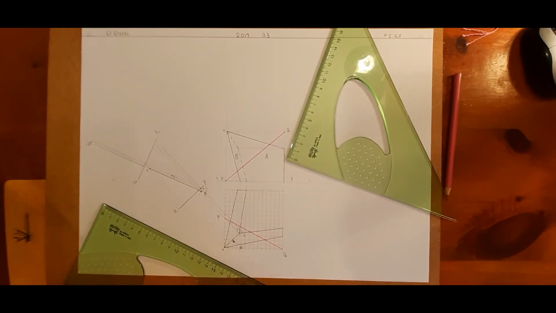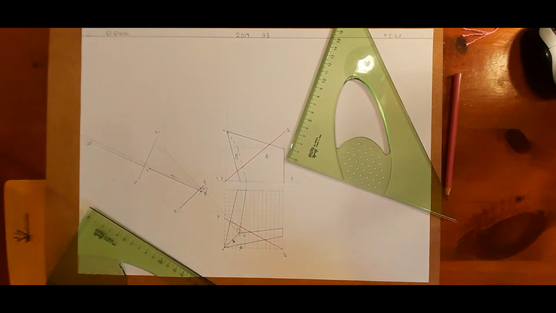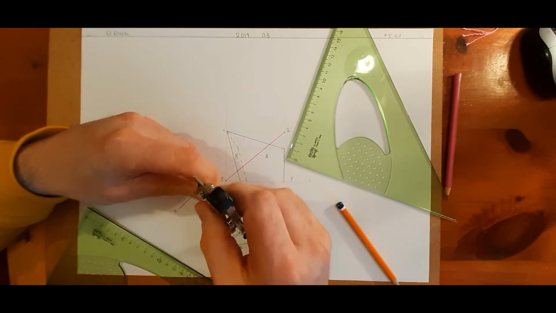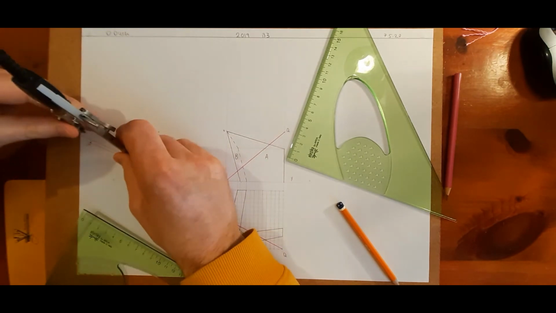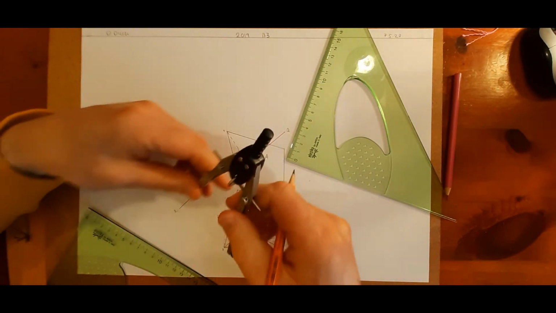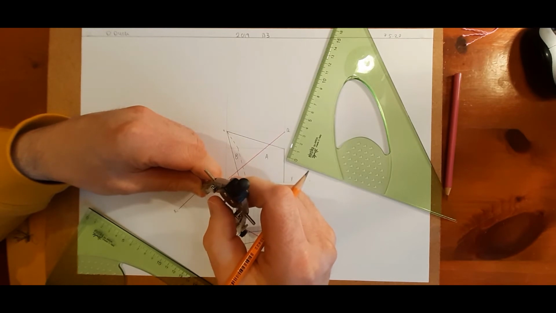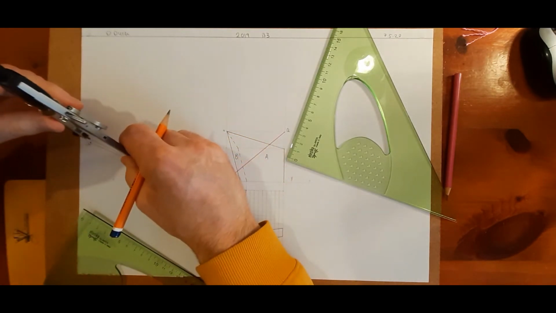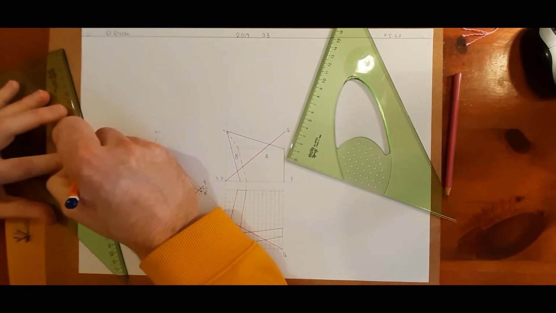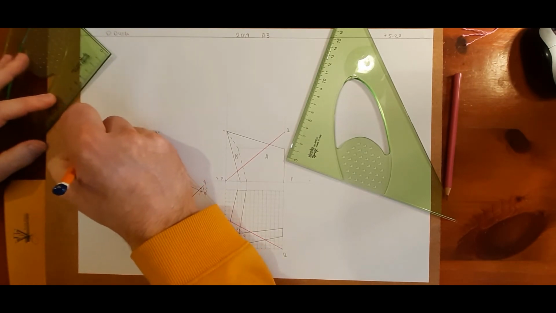The other 2 points we need to measure back for, and I'm just going to extend on my projection line there. The other 2 points I want are S and T. That gives me T, and that'll give me S there. And that, folks, is our dihedral angle.